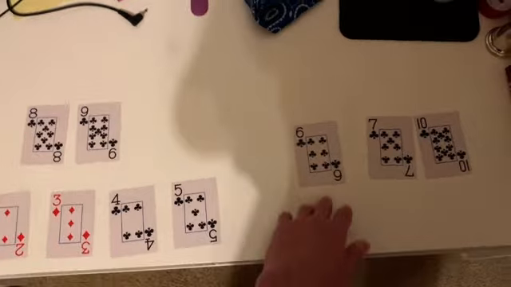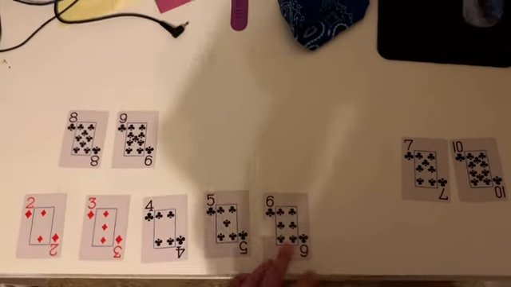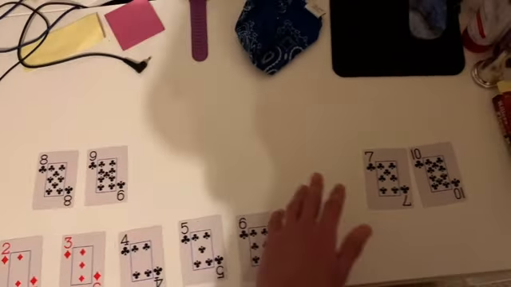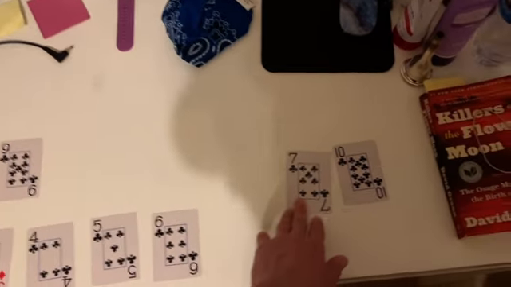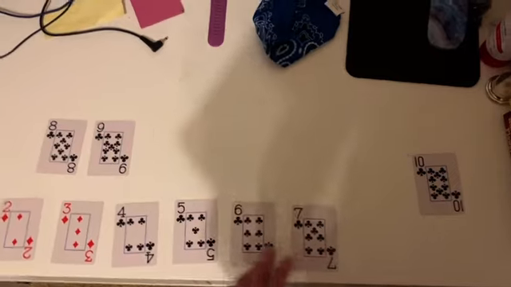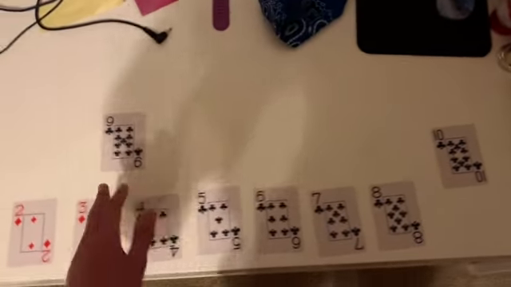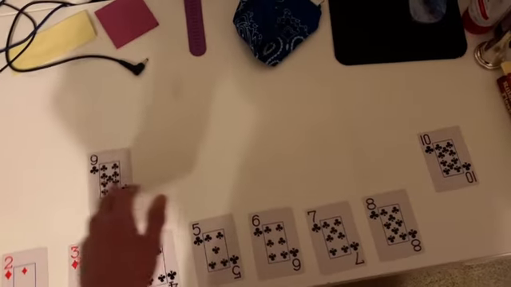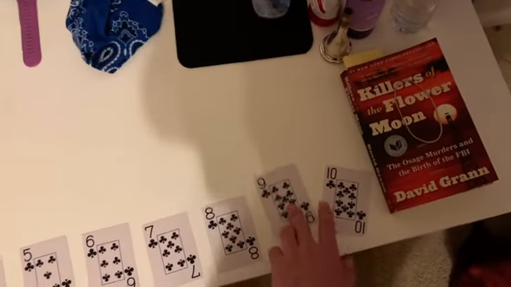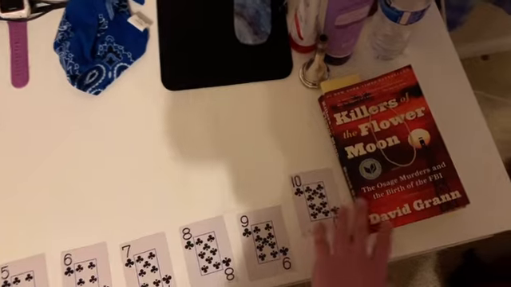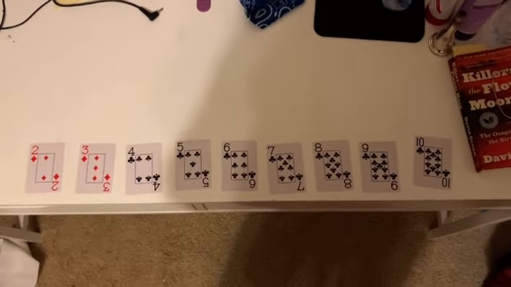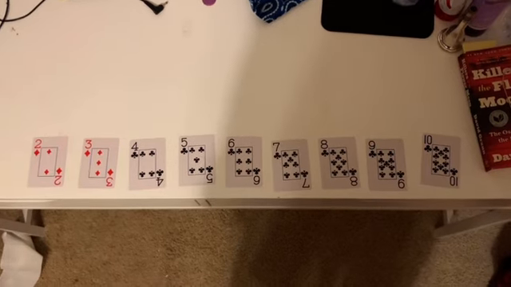8 compares to 6. 6 is less than 8, so 6 comes here. 8 is greater than 7, so 7 comes down here. Then 8 compares to 10. 8 is less than 10, so 8 comes over here. And then 9 compares to 10. 9 is less than 10, and then it comes down here, then 10 is just left over, so it comes to the end. And that is our new sorted list with the merge sort.